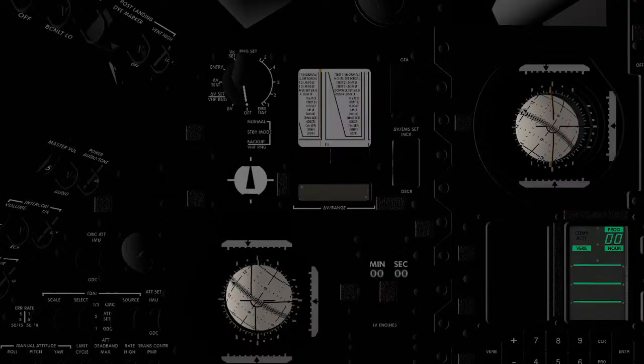So we're looking at what looks to be Apollo 11 mission rules.